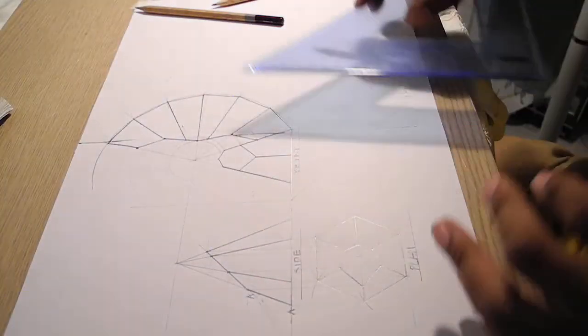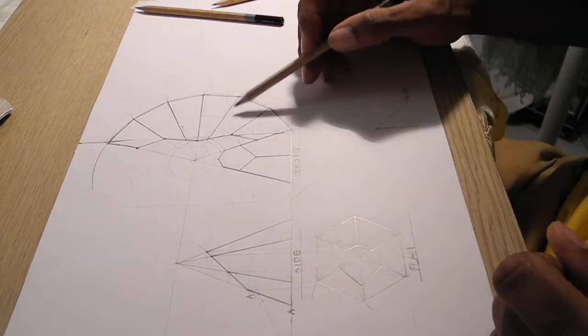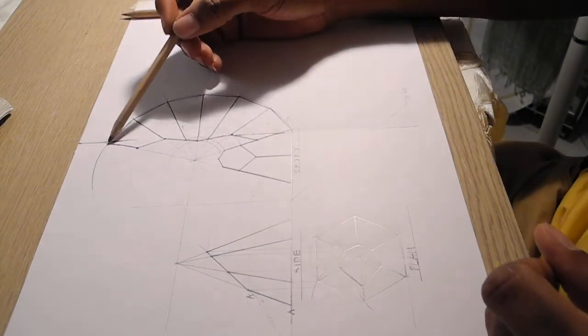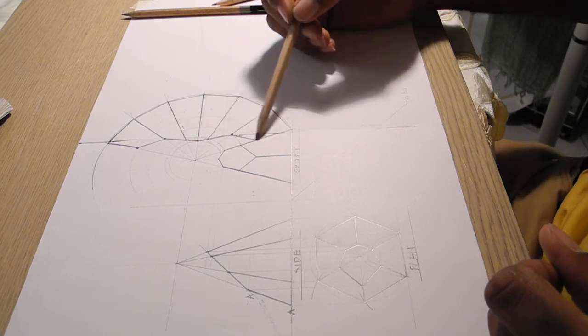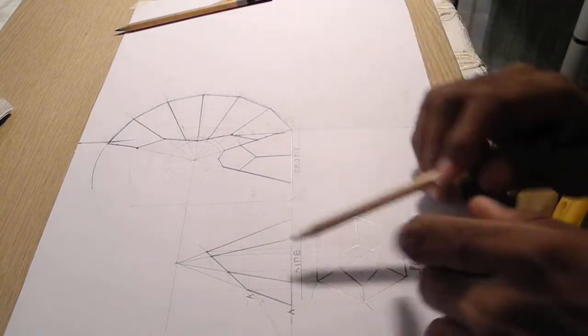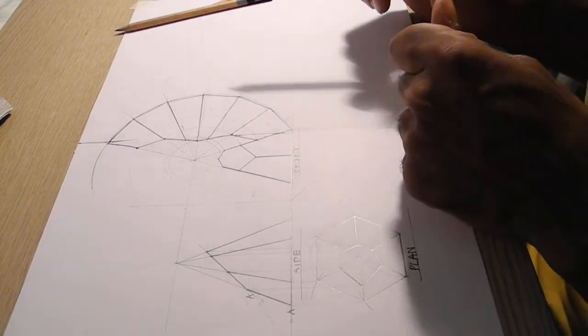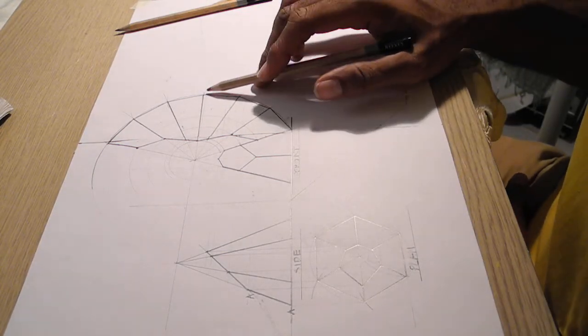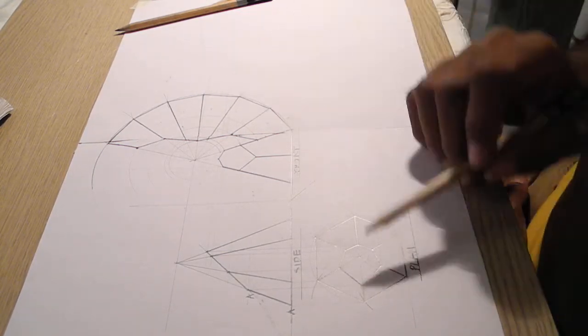Right, so this is our development here. 1, 2, 3, 4, 5, 6. If you were to cut around these points around here, you would actually get back our shape. But something is missing. What we're missing now is the final piece, which is the base.